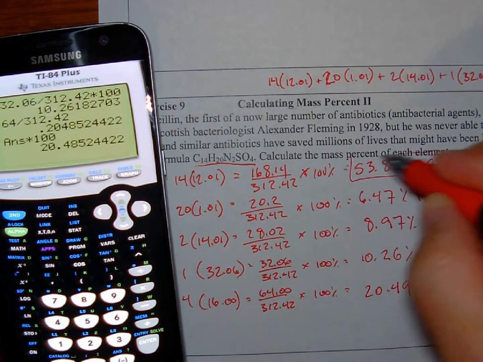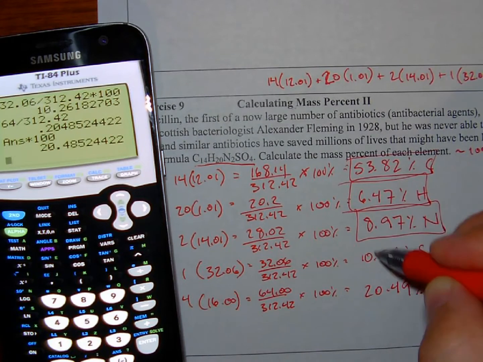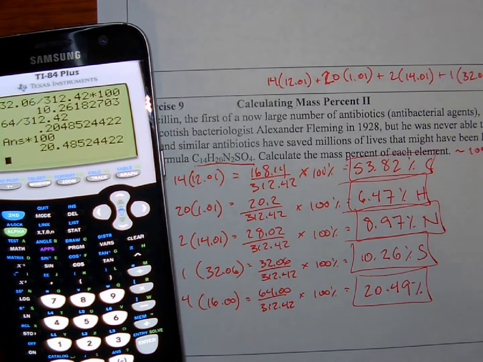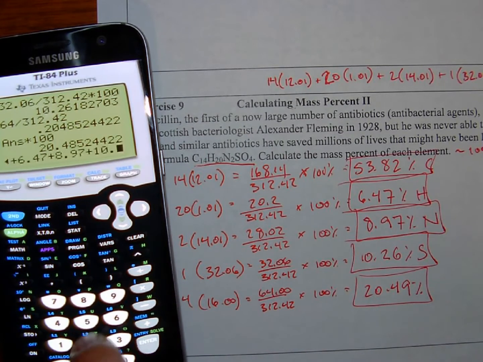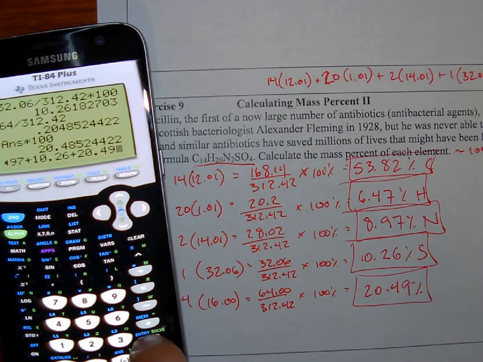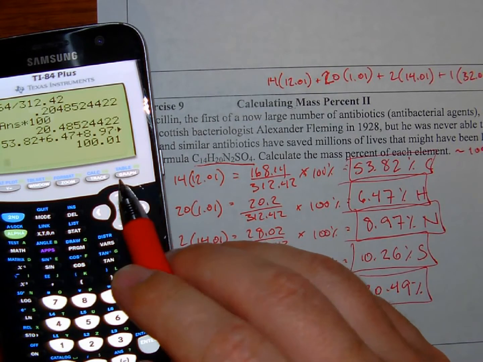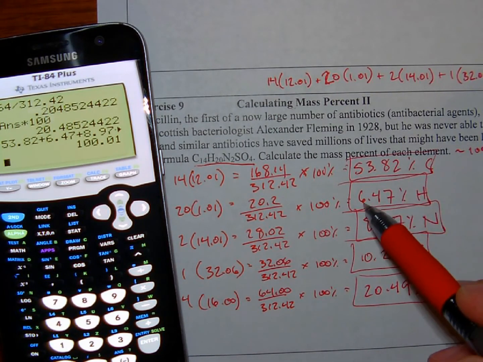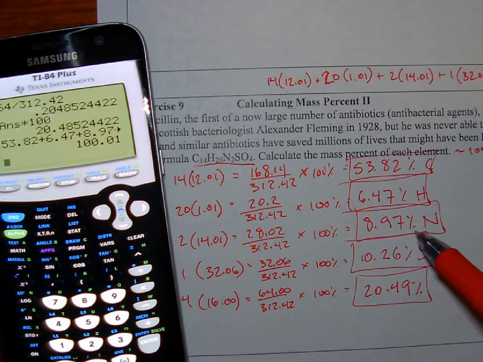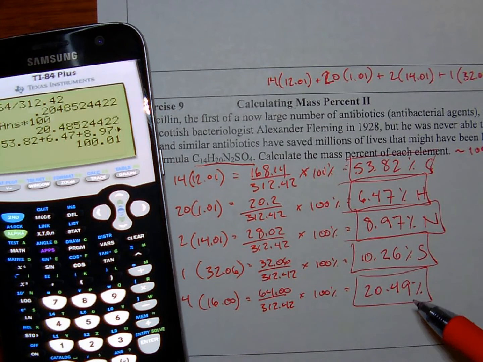So here are my 5 answers. If you're not very confident, add them all up. 53.82 plus 6.47 plus 8.97 plus 10.26 plus 20.49. And I come out to be extremely close to 100%, so I believe that I am right on. So penicillin is 53.82% carbon, 6.47% hydrogen, 8.97% nitrogen, 10.26% sulfur, and 20.49% oxygen.